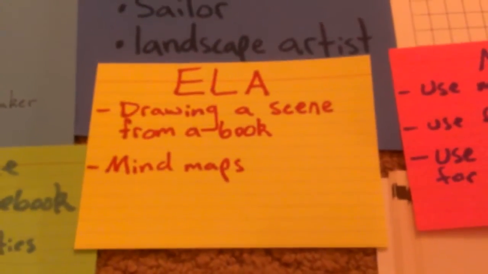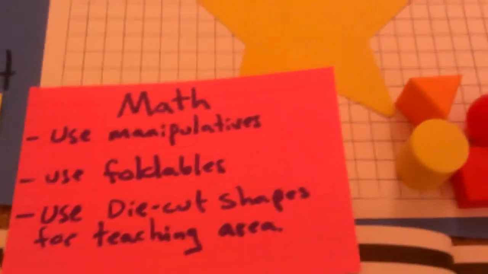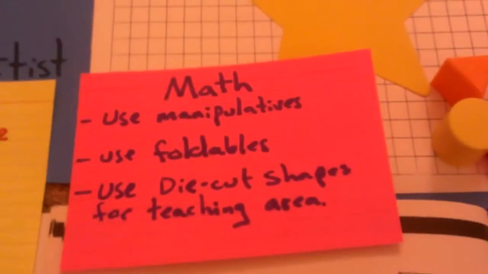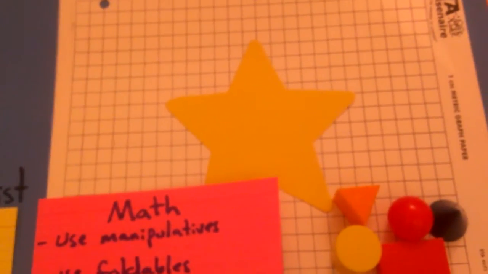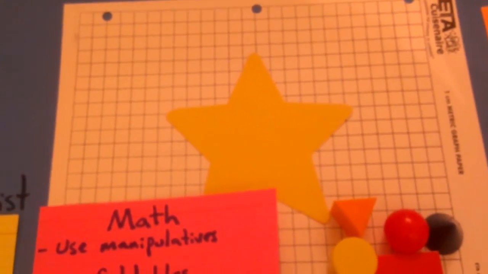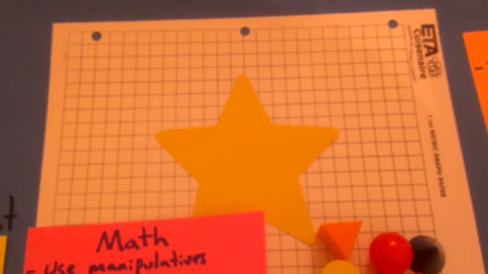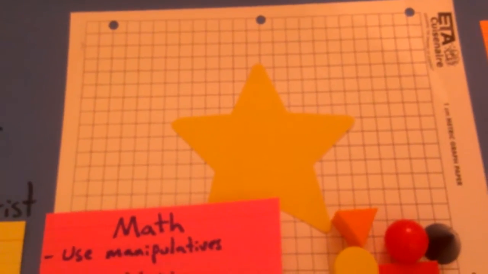ELA, you could draw a scene from a book or use mind maps. Math, you could use manipulatives, foldables, or die-cut shapes for teaching area. This would be the die-cut shape for teaching area. You just buy like a paper shape and put it on a square grid and have the student trace the outline. That way it gives them a mental image for what area really represents.